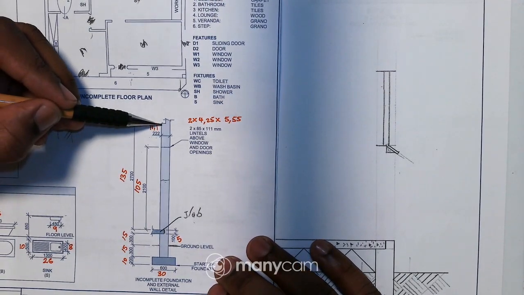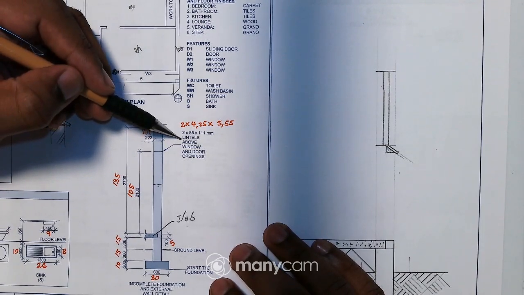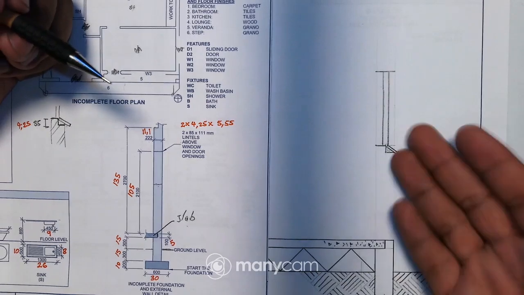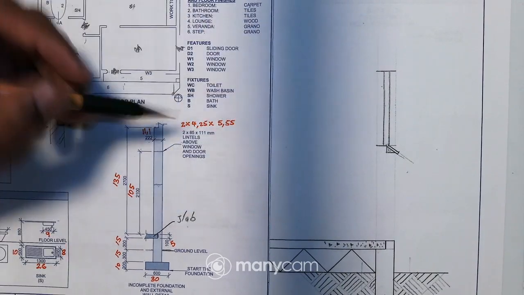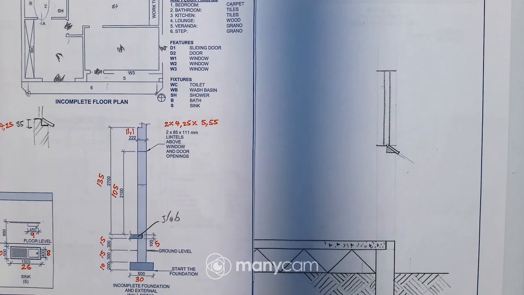Okay, before I draw that part, I will have to draw or add what? Two lintels above the window and the door. No, obviously I have a window right here, so I'll just add the lintels above the window, right? So what are lintels? Lintels are the horizontal beams that are placed above the openings.